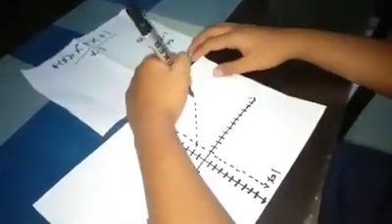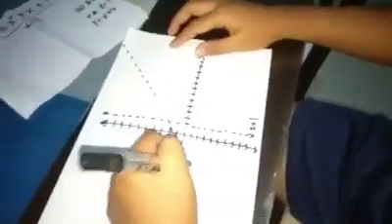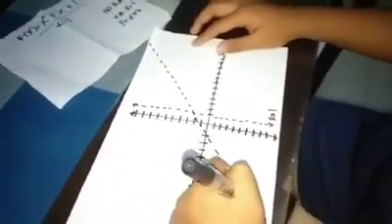And next, we have to analyze y equals x plus 2. The y-intercept is 2. This is x plus 2.